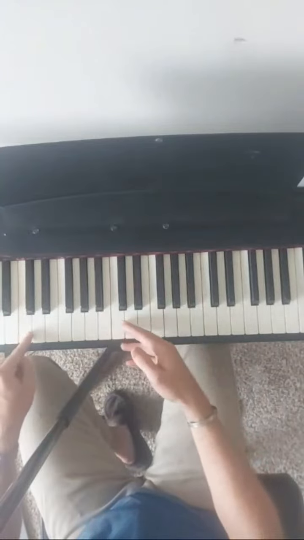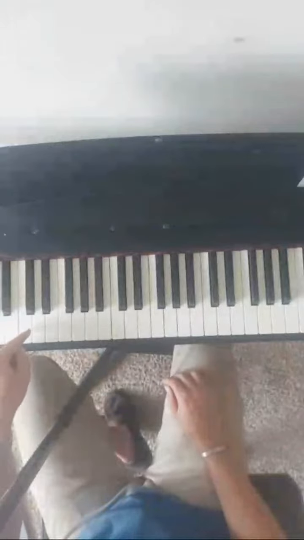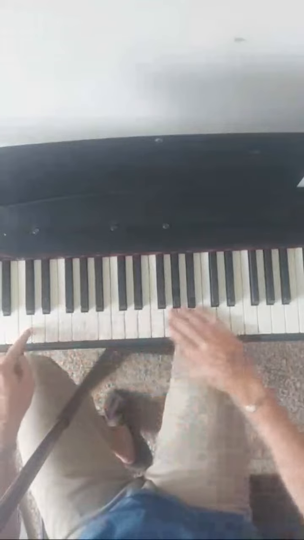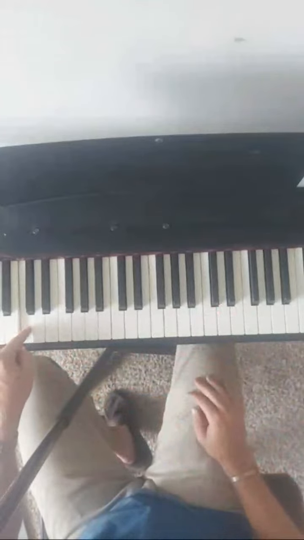Using a scale of chords over each particular chord to create movement over a singular chord.